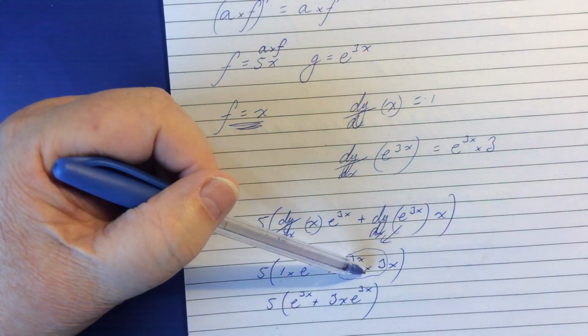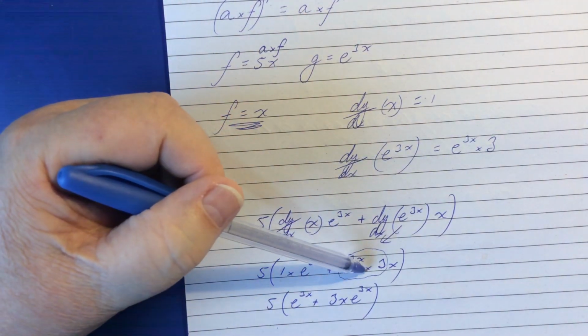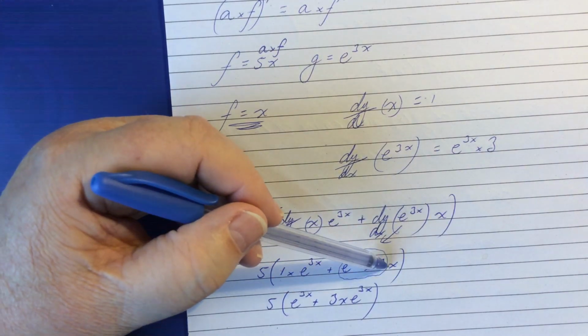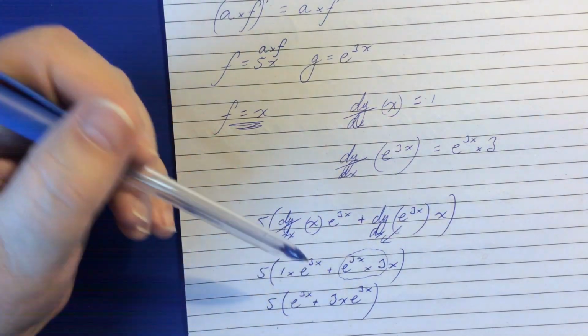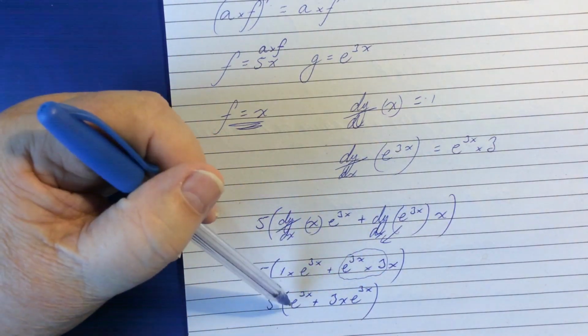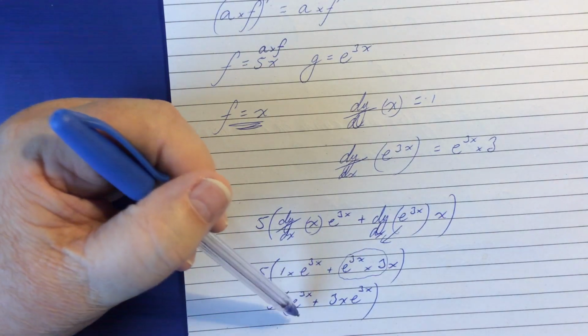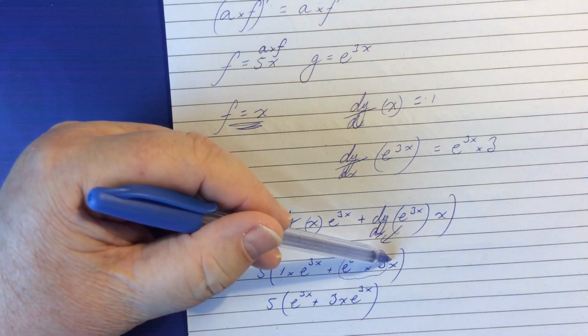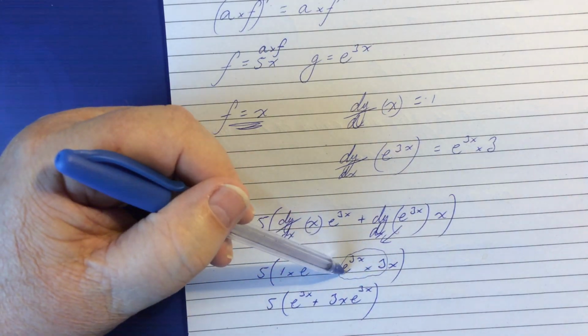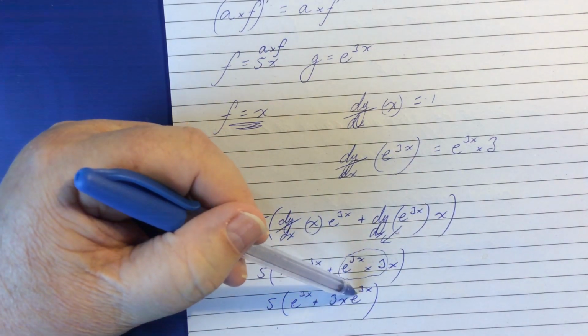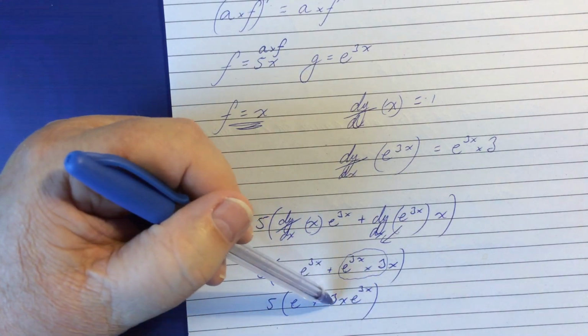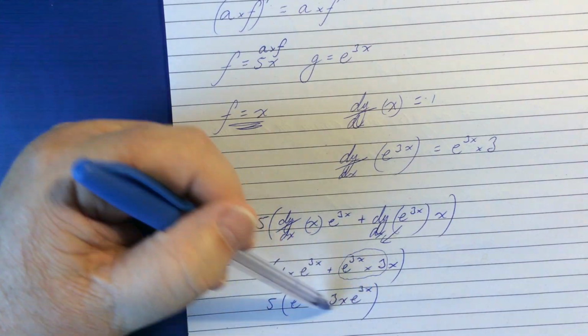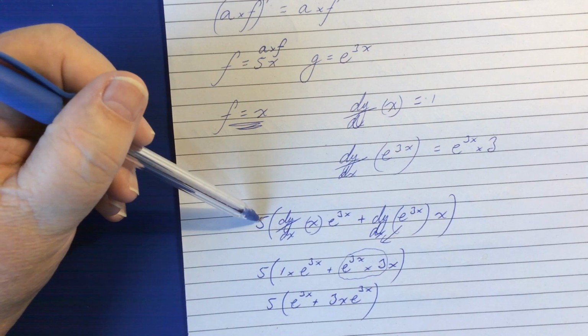If I said plus any time, please ignore that. I meant times x. So we tidy all this up, and what we get is e to the 3x plus 3x e to the 3x. We can write this in a number of ways. We can write it as 3e to the 3x times x, or 3x e to the 3x. I prefer this. And don't forget the 5.